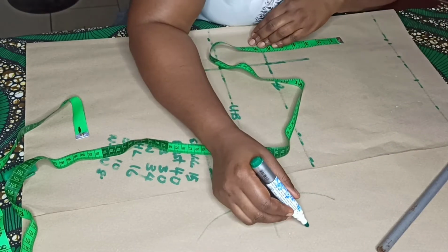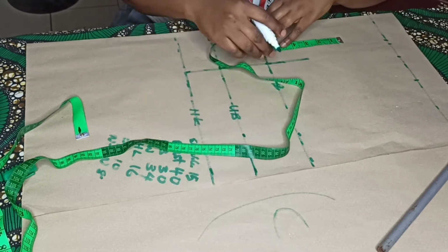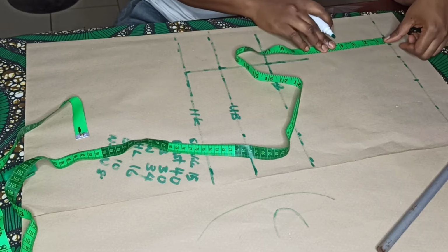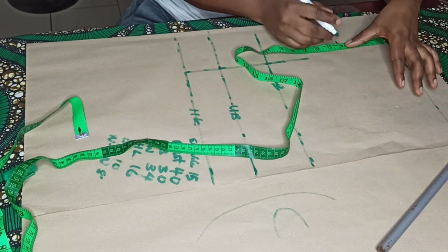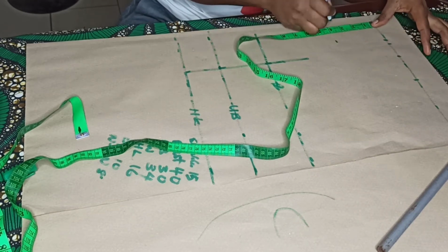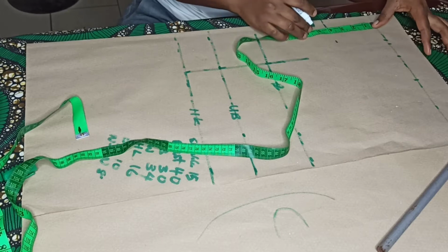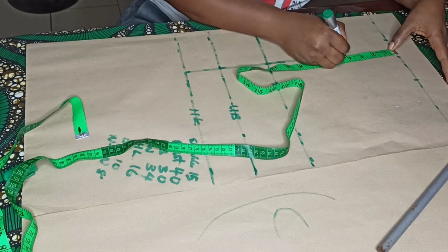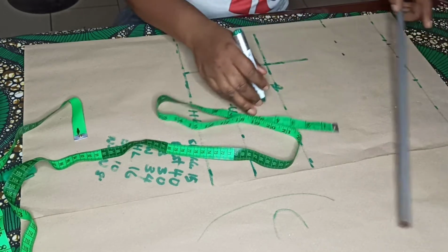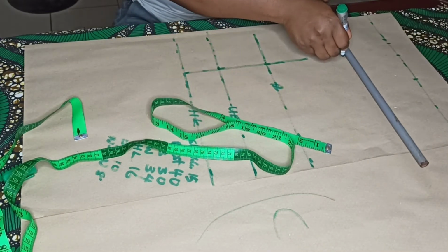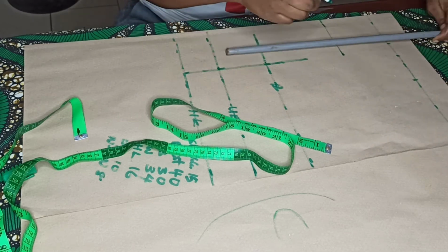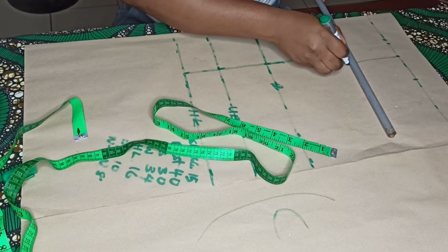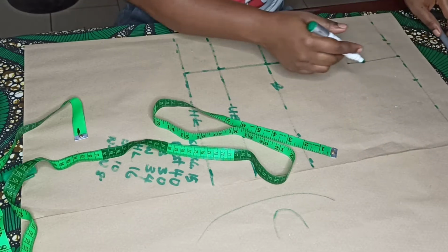The front bodice is usually deeper than the back, so I'll be coming down by, let's say, 4 inches. 4 inches is also high. It's not going to expose your cleavage in any way. So this is the 4 inches I came down with, and this is our 5 inches.